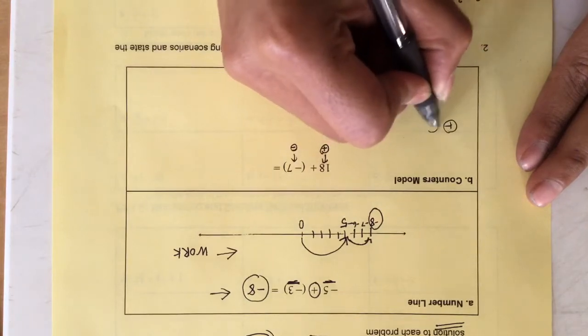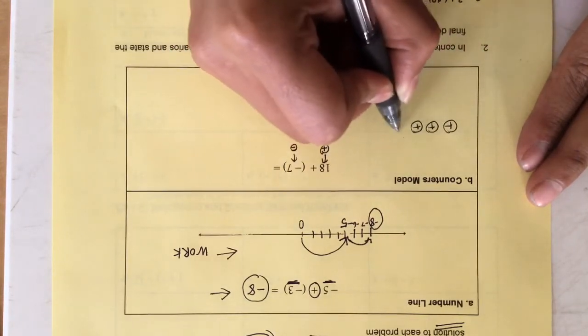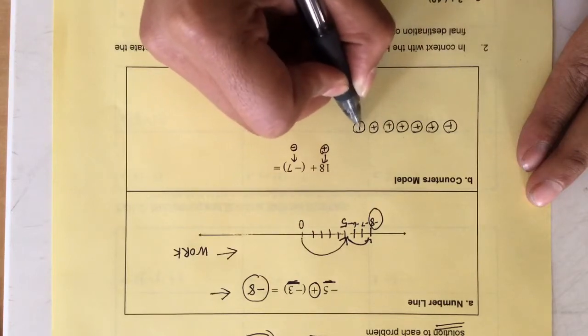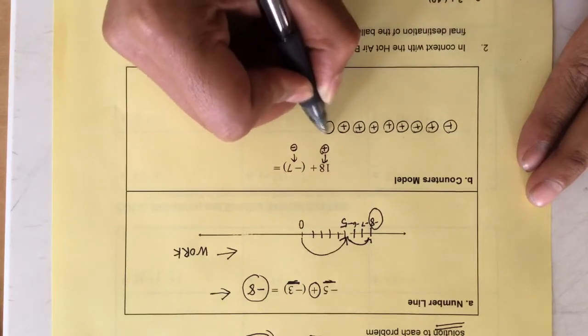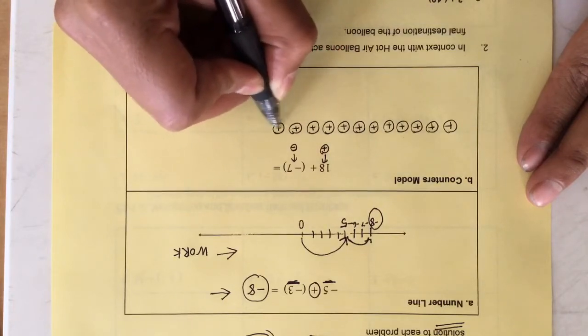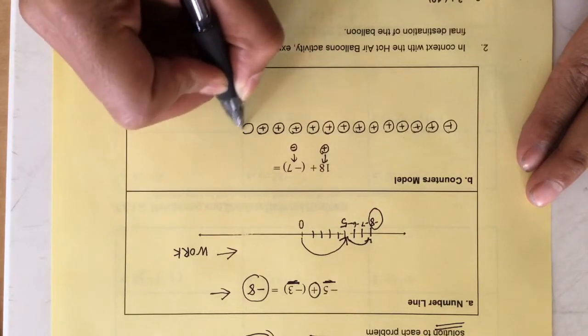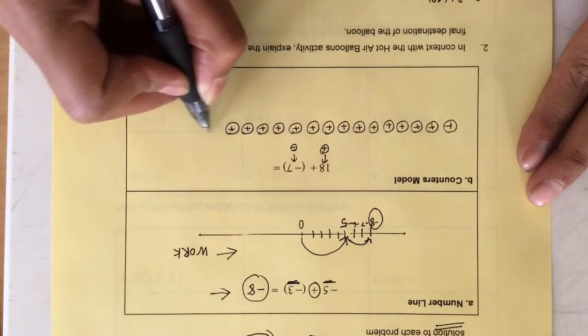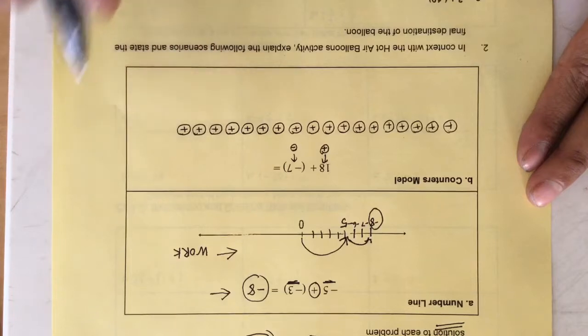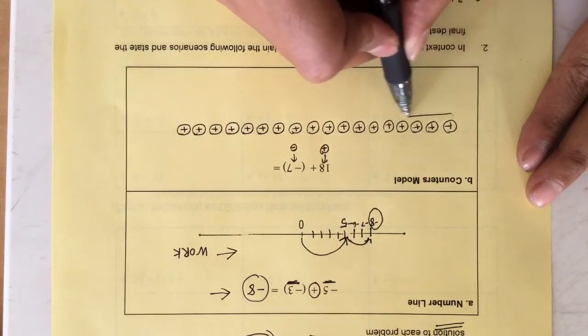So that's 1, 2, 3, 4, 5, 6, 7, 8, 9, 10, 11, 12, 13, 14, 15, 16, 17, and 18. You can always double check.